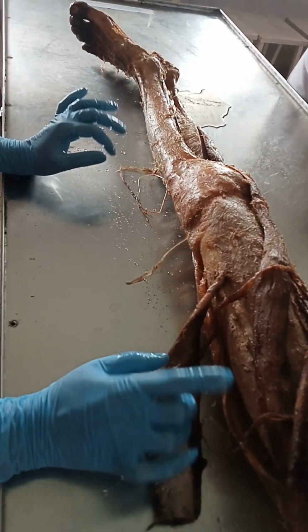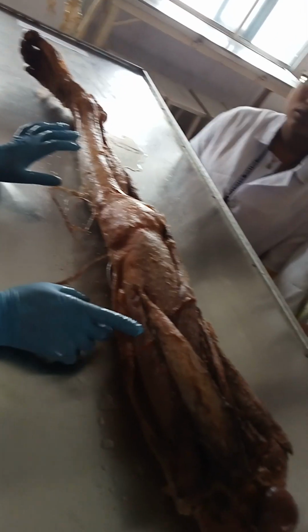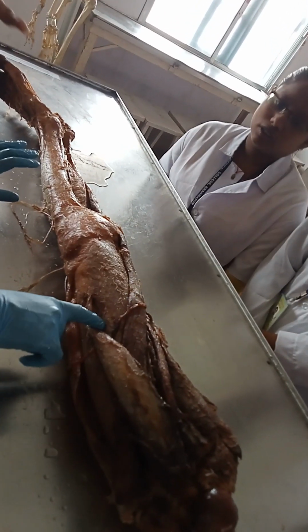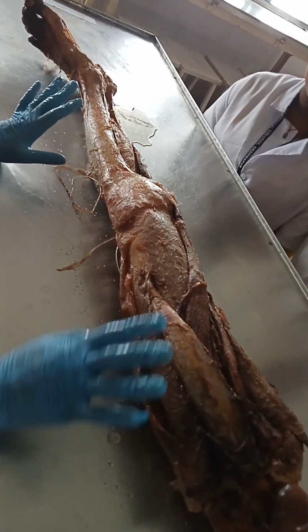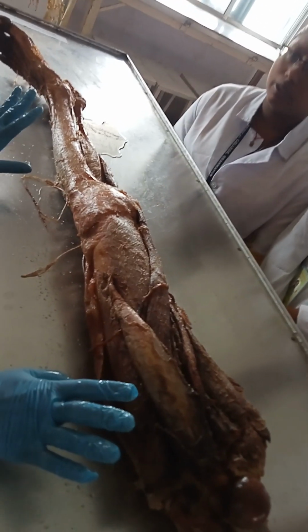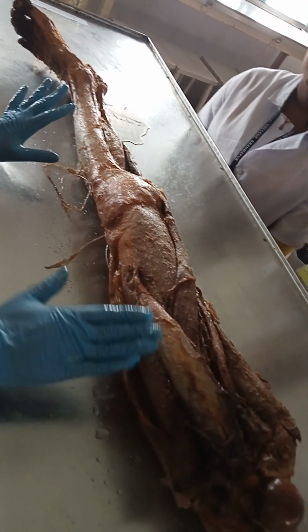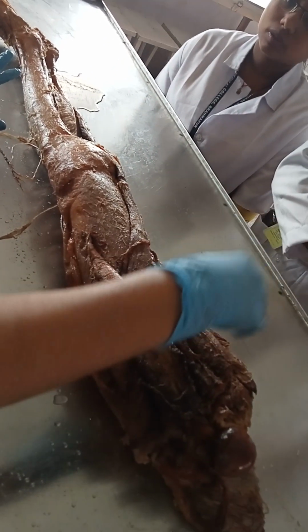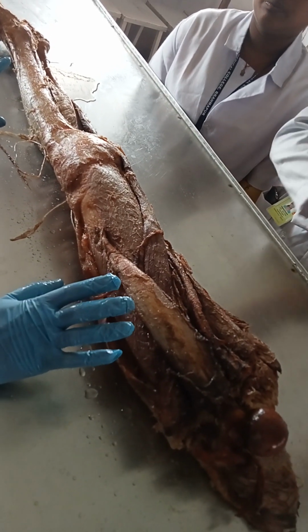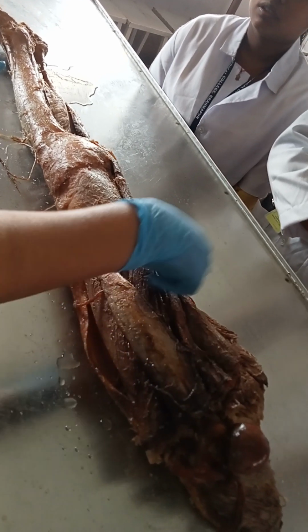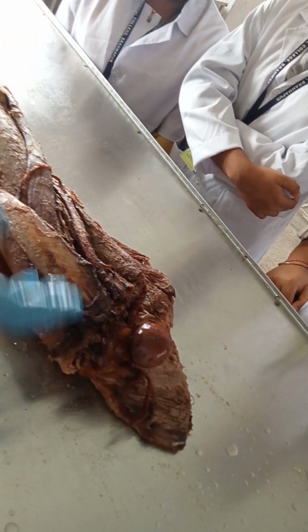Vastus lateralis, medialis, intermedius, and rectus femoris: the anterior compartment. The supply is the femoral nerve. The higher three nerves: femoral nerve for the anterior compartment, obturator nerve for the medial compartment, and sciatic for the posterior. That means femoral, obturator, sciatic. Gluteus maximus has importance in the upper and outer quadrant.